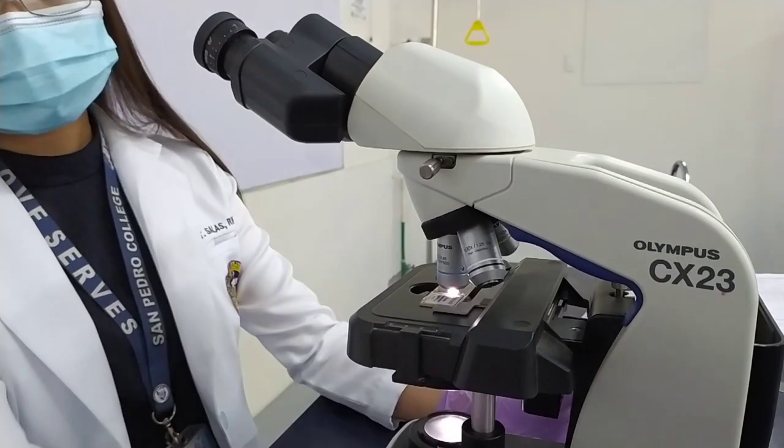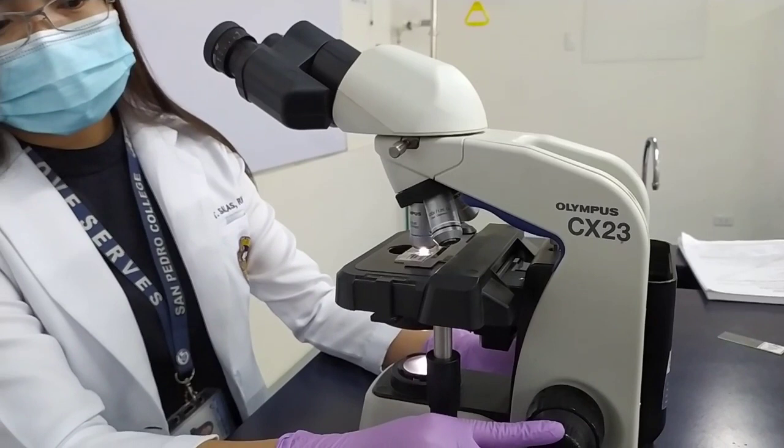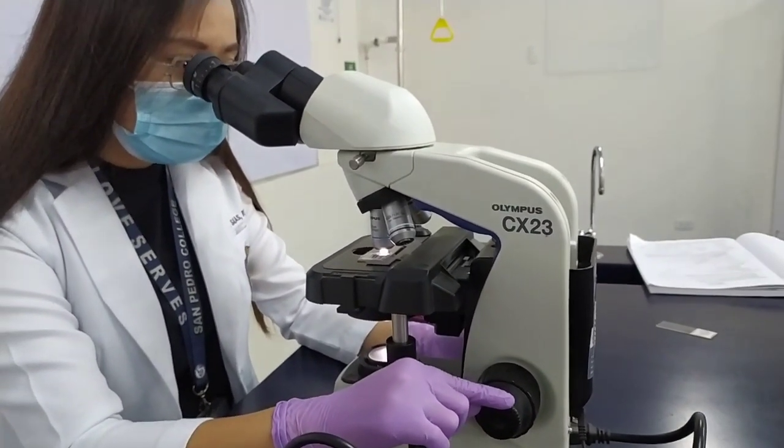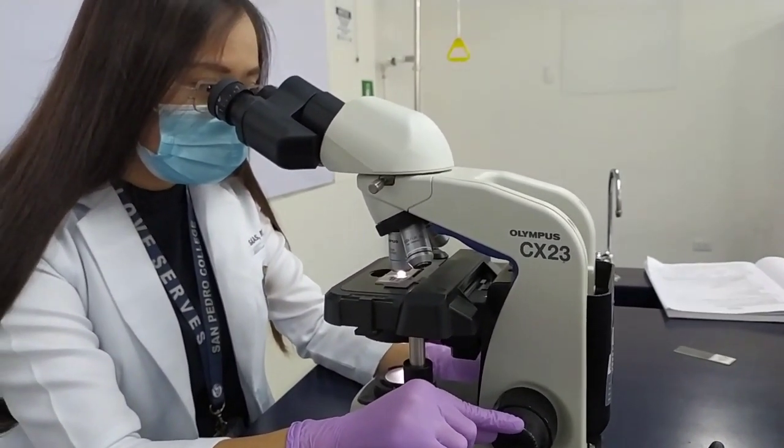When you are viewing using the high power objective, you should only use the fine adjustment knob.